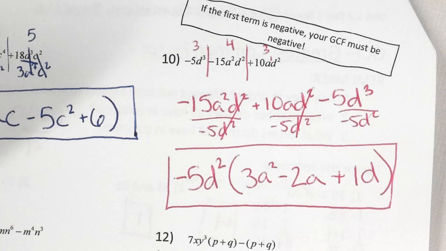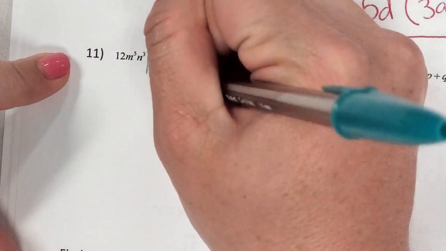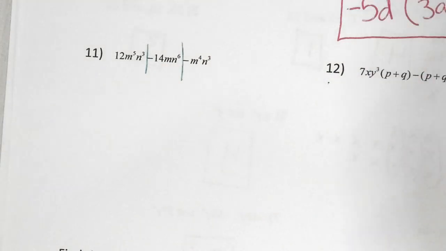Any questions so far? Okay, so look at this one. Do all 3 terms have a coefficient? No. Technically it has a negative 1, but do you ever have to take out a 1? Does it change anything if you take out a 1? No, so we don't have to worry about 1s. So because they all don't have a big number in front, we're not going to take out a number.